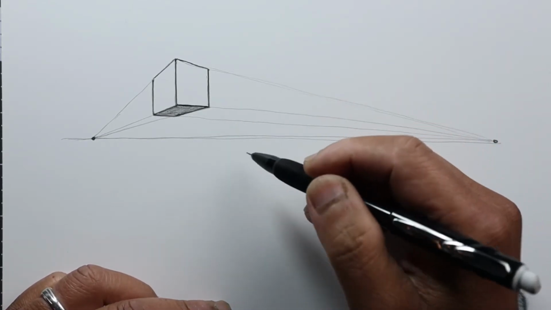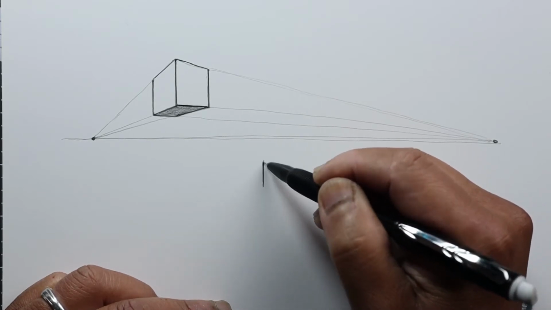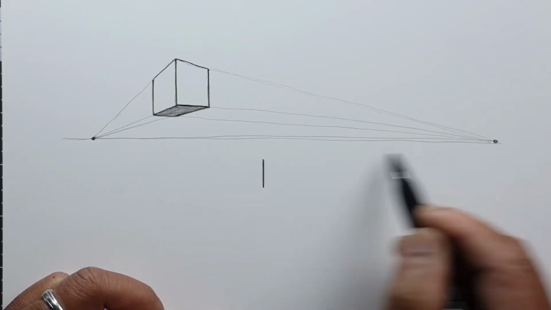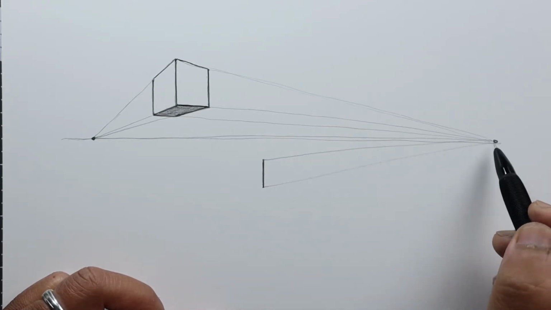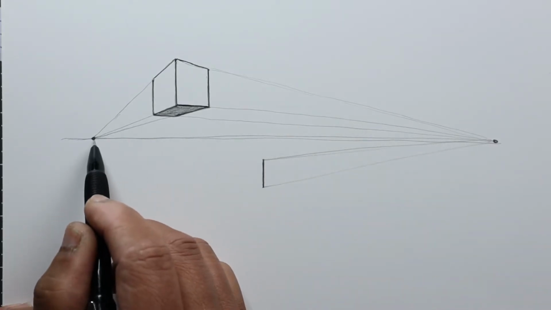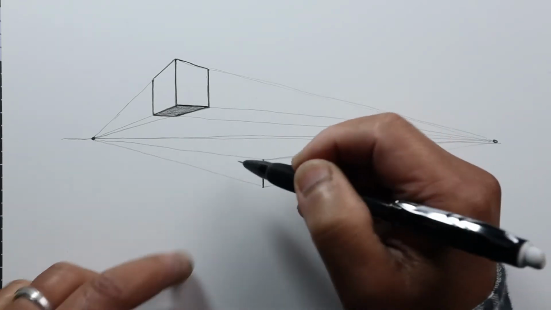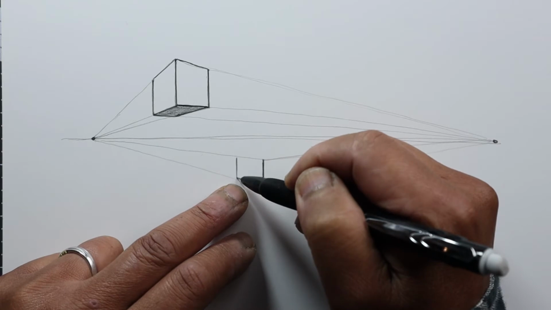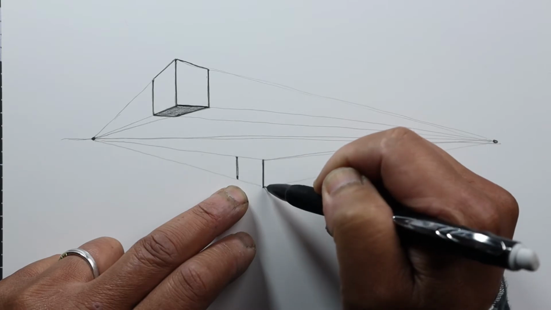So let's draw another one here. Let's draw again the front corner of a rectangular object. So from this top corner we'll draw our perspective line going to this vanishing point, and over here. Okay, let's draw our vertical line on this side. Again, it's defined by our perspective line now, so it's going to end up being shorter than this line here.